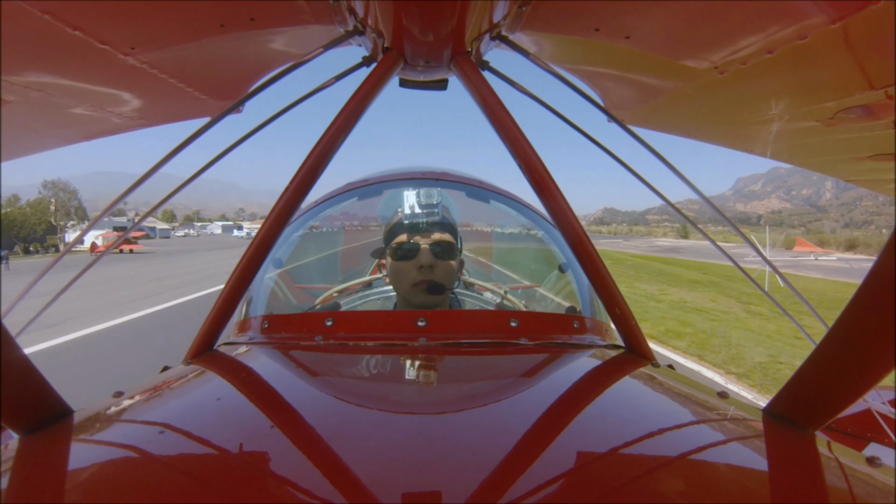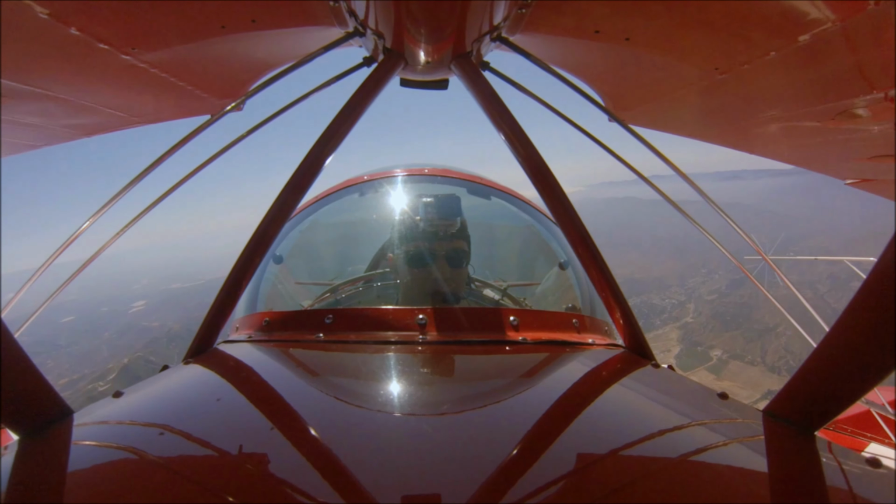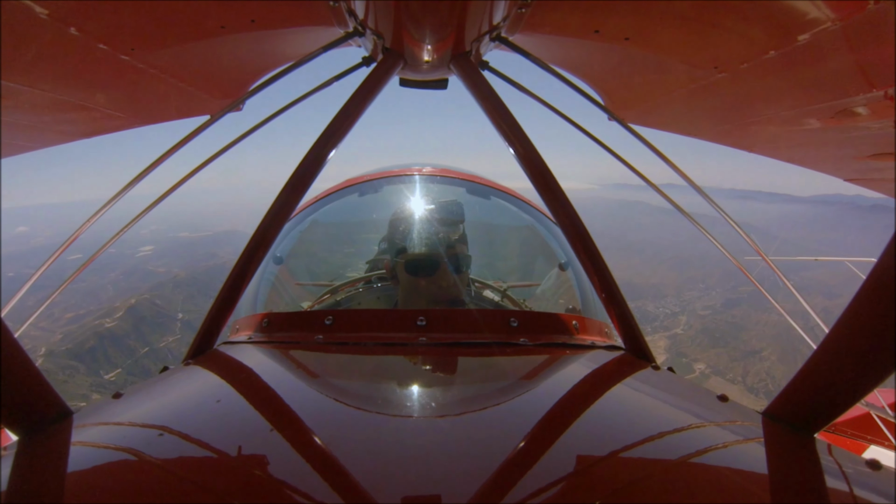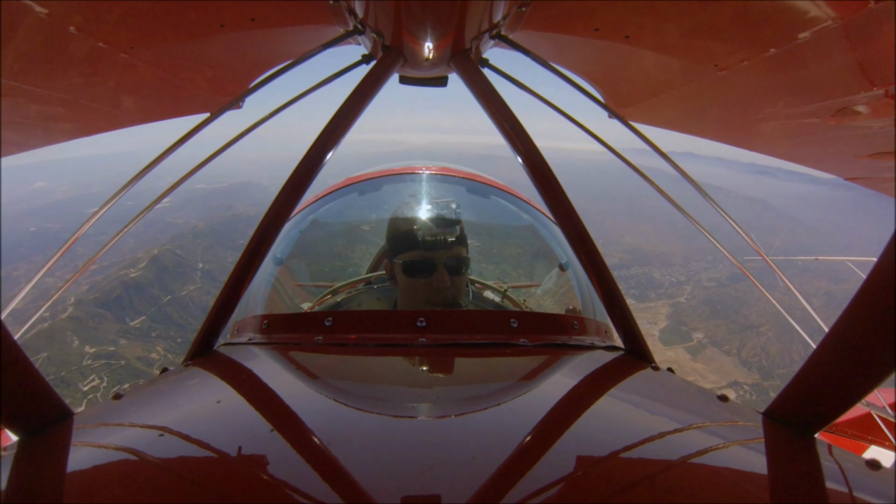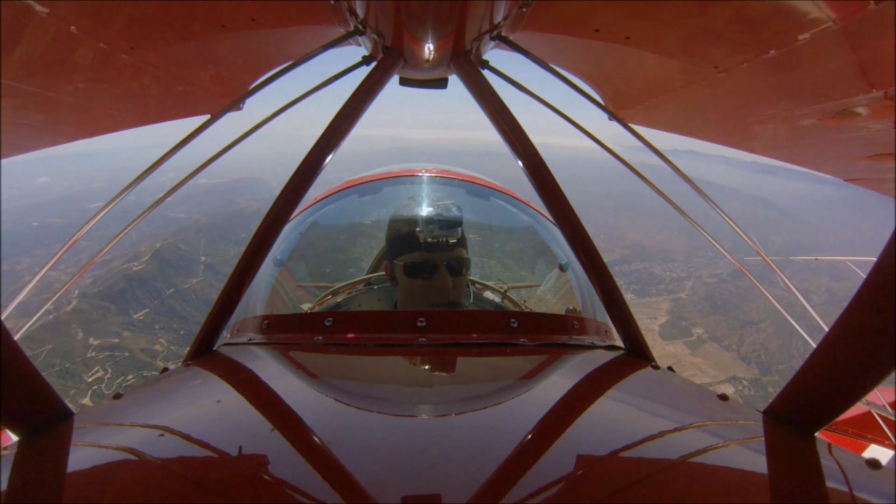Okay, so you're flying. Why don't you just start with power on stall? Power on. Yeah. It's not sufficient altitude. Good. Turn it in. Right. Alright, so we're gonna keep the power on. Slowly.